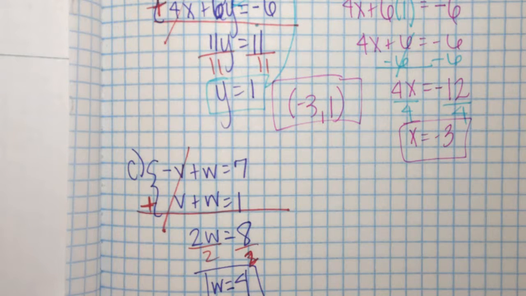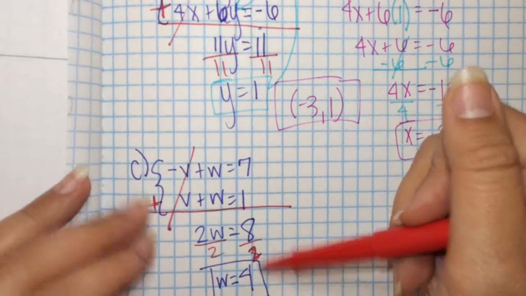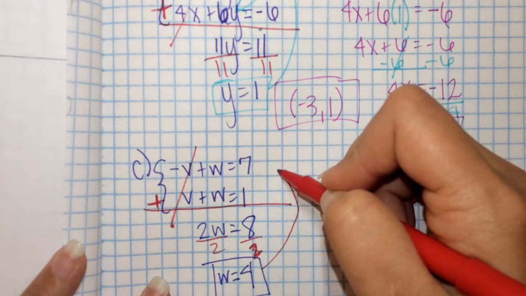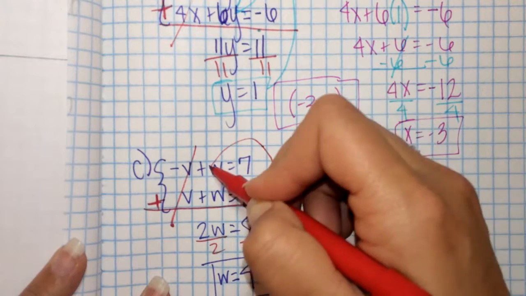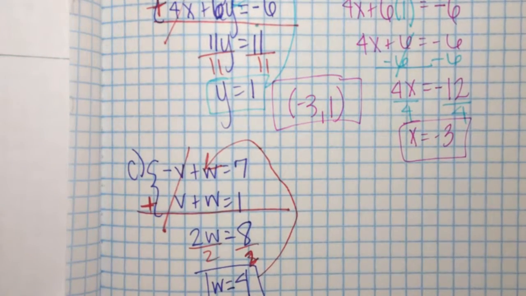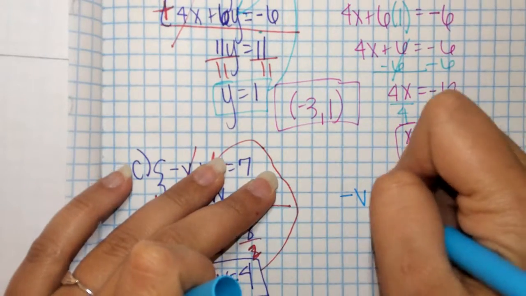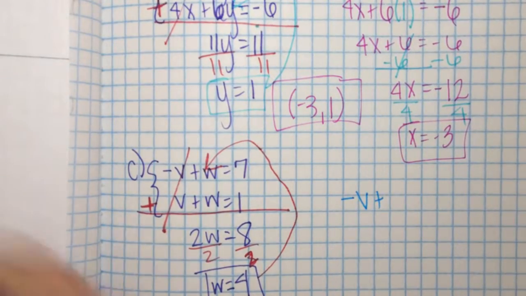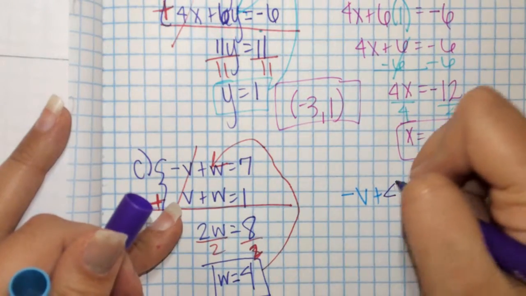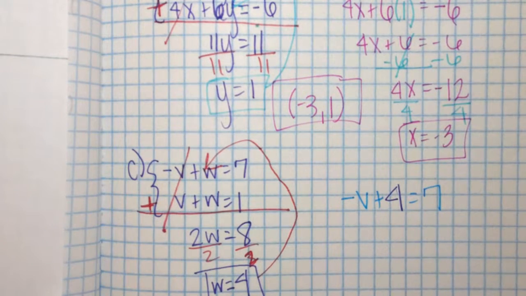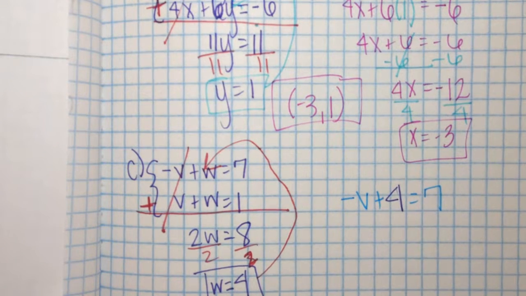All right, now we have w. What letter do we need now? We need v. So we're going to plug w in up here. Negative v plus 4 equals 7, because that's what Sarah said we got for w. Minus 4. Negative v equals 3.